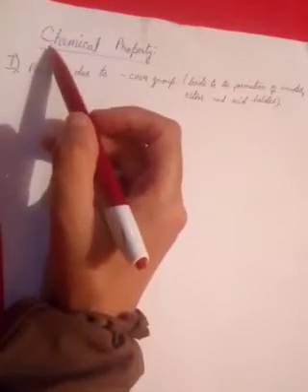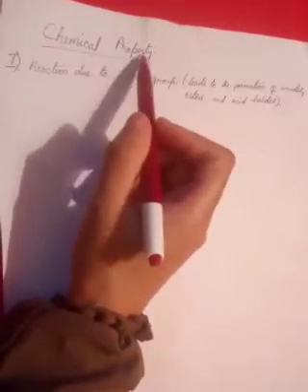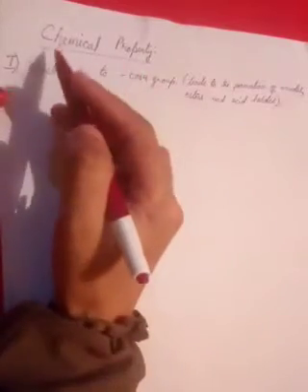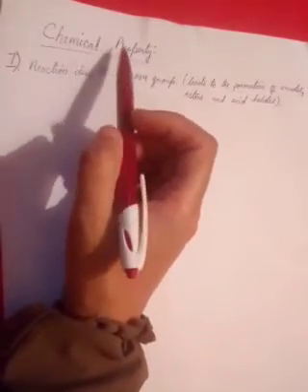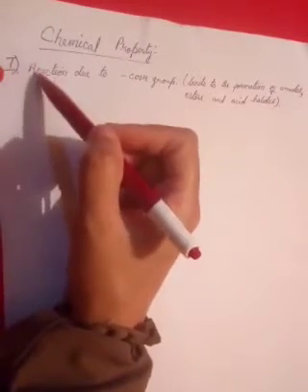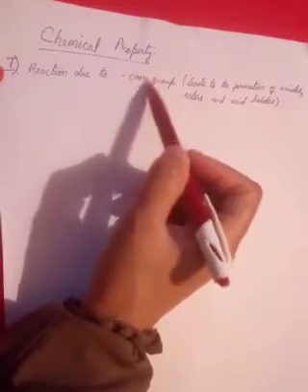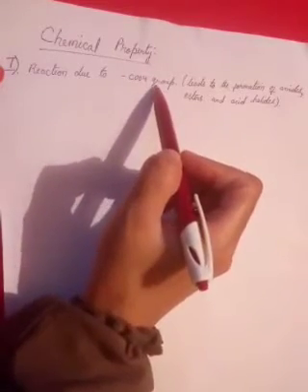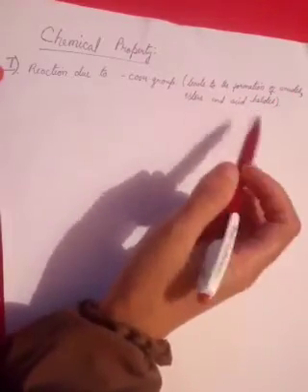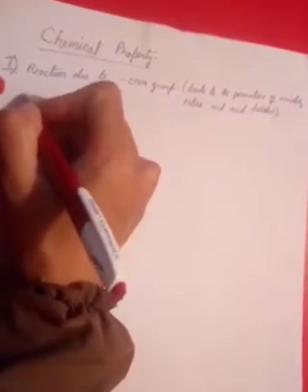So here the next property, we come to the chemical property. Those are the general properties of amino acids. Now coming to the chemical properties, the first one is the reaction of amino acids due to this carboxylic group. This will lead to the formation of amides, esters, and acid halides. So let us take a look at these reactions one by one.